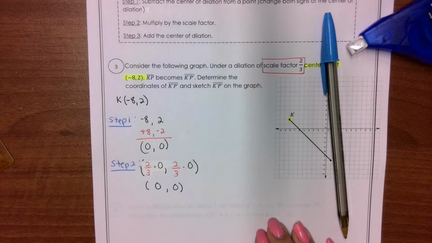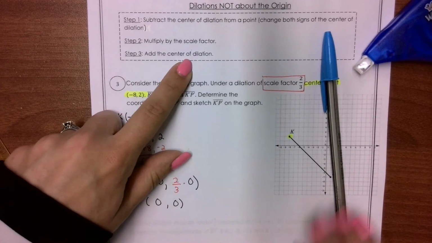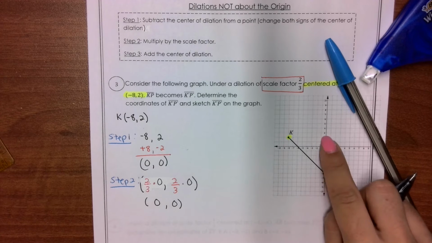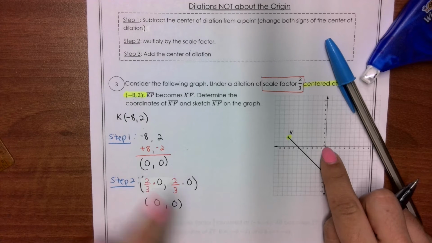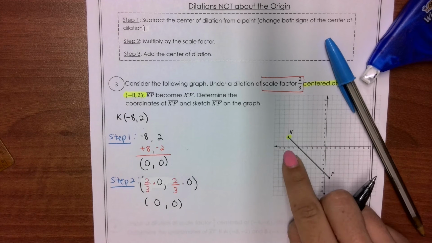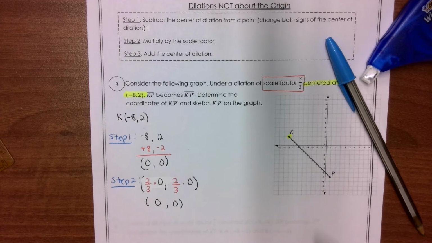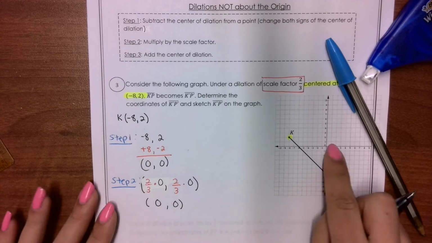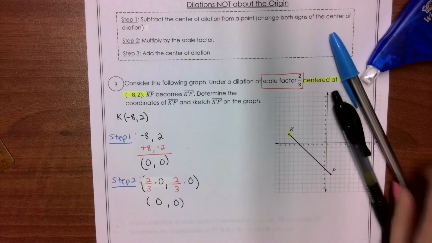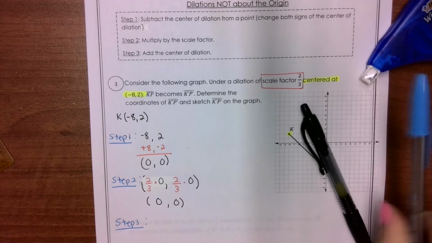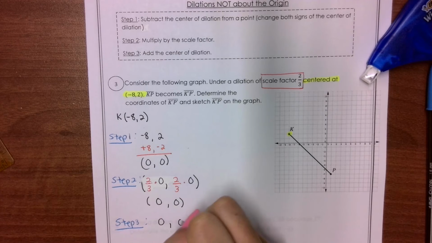All right, and the final step, we're going to add the center of dilation. Remember, we moved this point right 8, down 2, and we did the scale factor. That's what we just did. But let's move it back. So I have to go back in the same direction: left 8, up 2. The reason I'm doing that order, left 8, then up 2, is that always your x values come first, then your y.